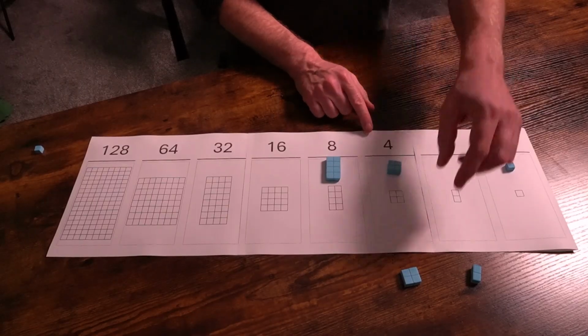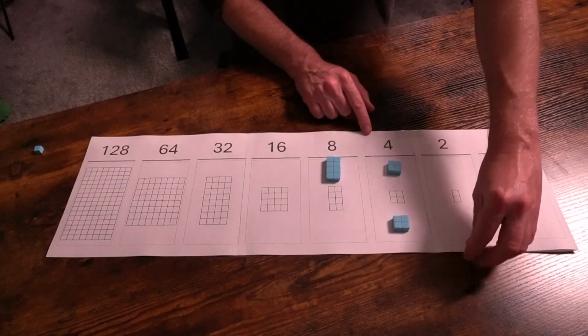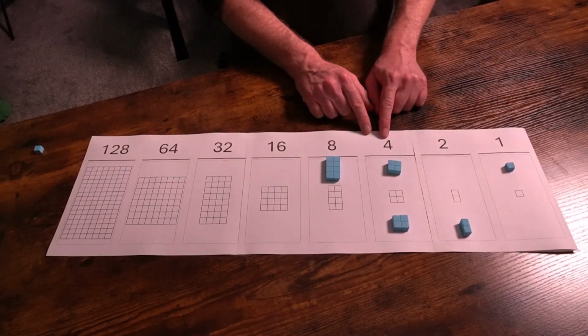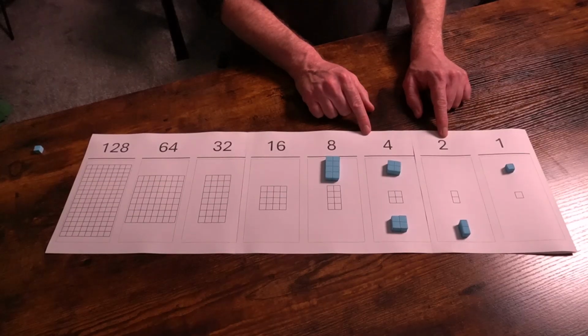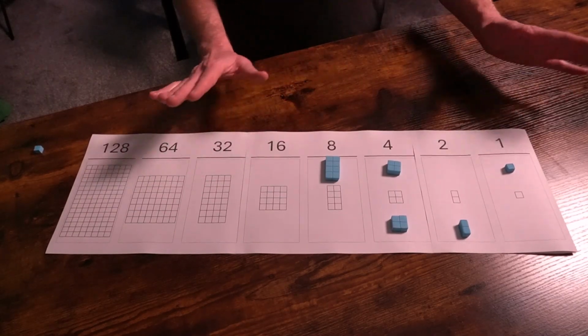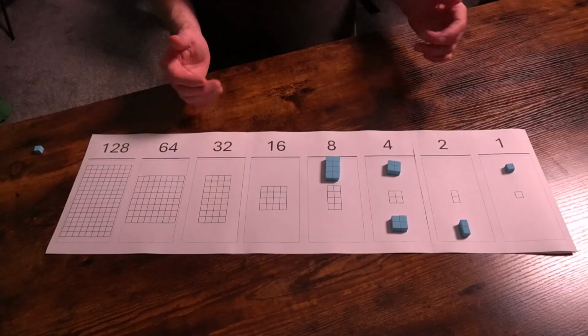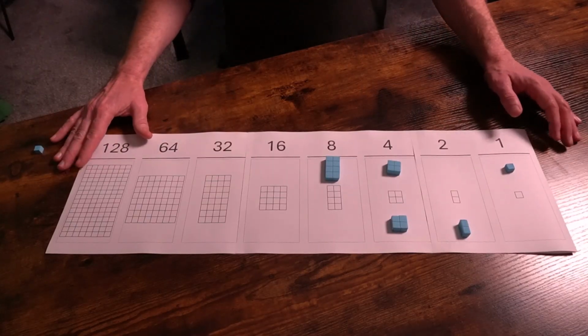So 13. Down here we've got a block of 4 and a block of 2. So that's 4 plus 2, so that's 6. 6 plus 13 is 19. So our answer in the end should be 19. So let's use the blocks now to add this up.